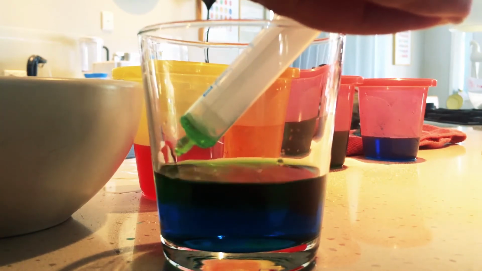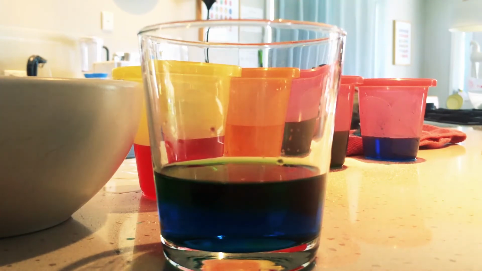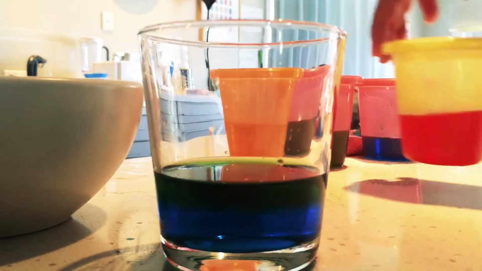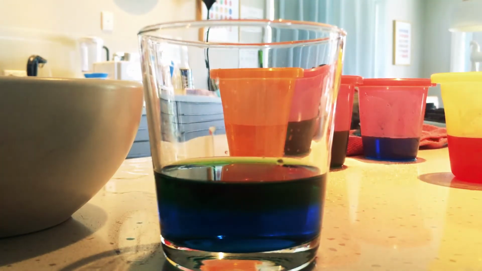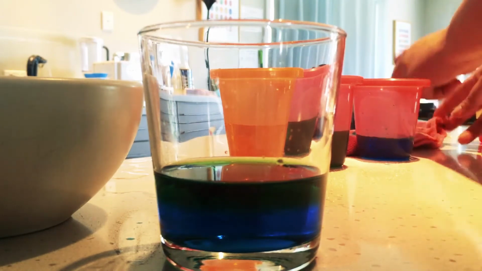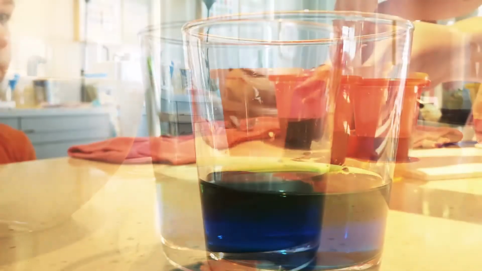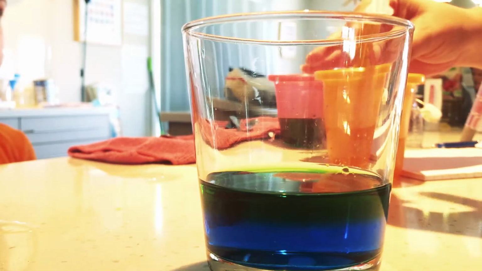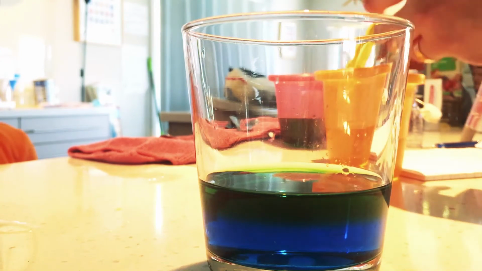Here we go. Let's have another look at what's happened. Oh, look at those two different layers. That looks so cool. All right, our next layer is orange. That's right, or yellow. Yes, all right, yellow. Here we go. Are you ready, Mr. William? Now this will be interesting because this is quite a different colour than green, isn't it?